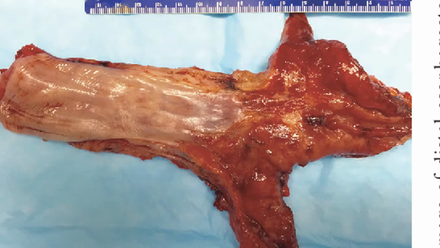Next is Barrett esophagus. This is the esophagus, and this is the lower part of the esophagus. In this area you can see the whole area become salmon pink. That's the area of Barrett esophagus.